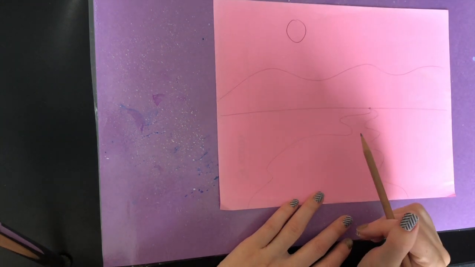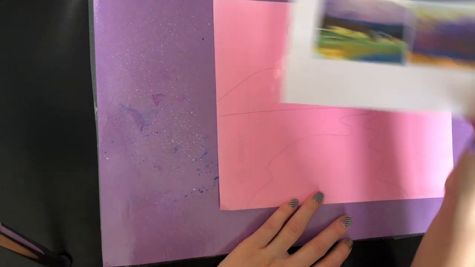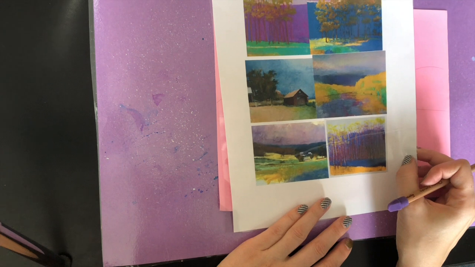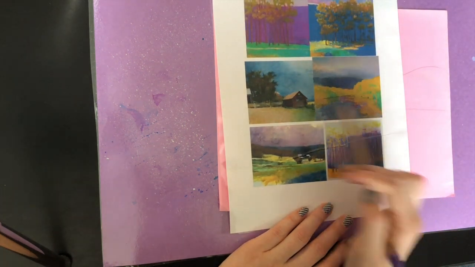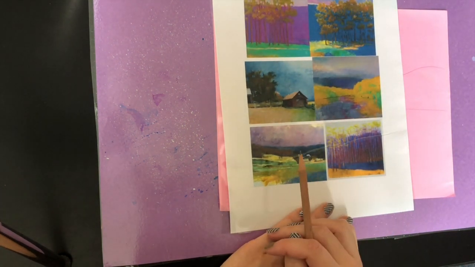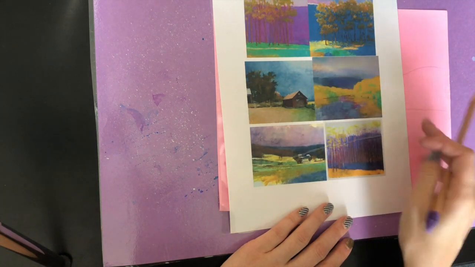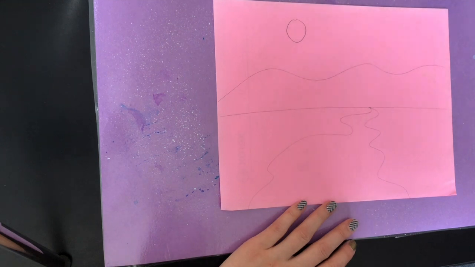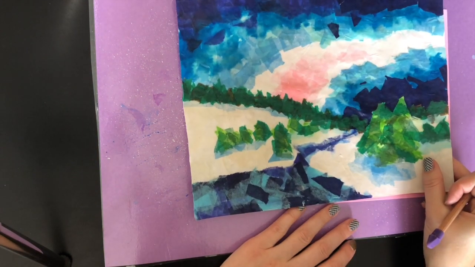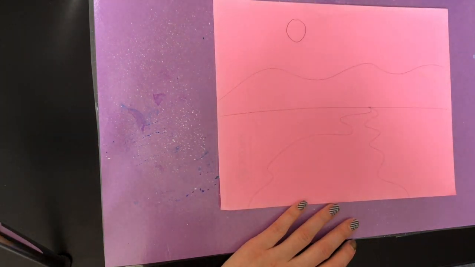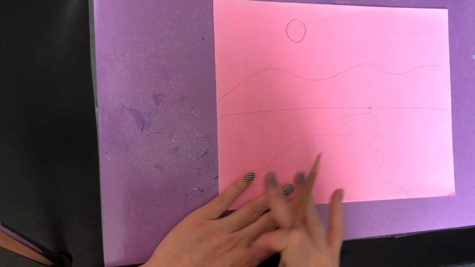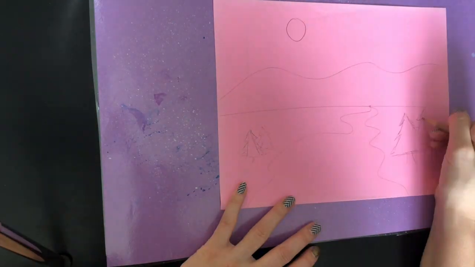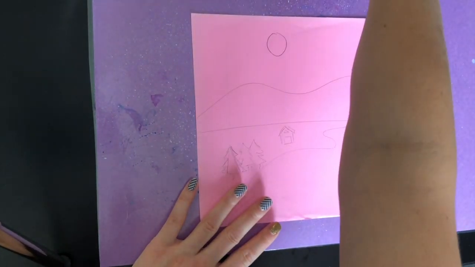You should not be adding people into this. You should be adding things that you would see outdoors besides people. So you could have buildings, you could have power lines, you could have fences, you could have trees, you could have water. Don't add too many small details because it will get hard when we start adding the tissue paper. So I'm going to go ahead and finish figuring out my sketch. So I have my sketch figured out now.